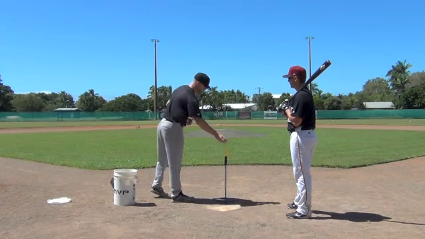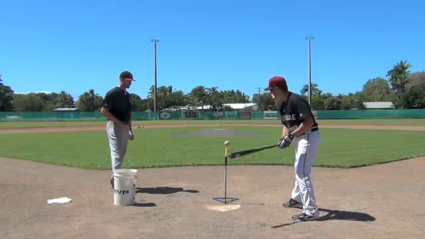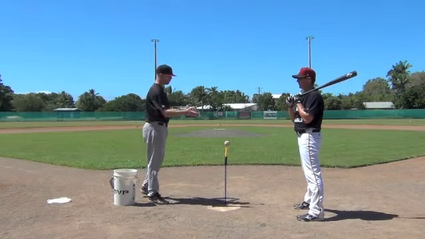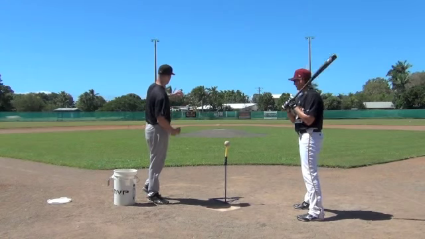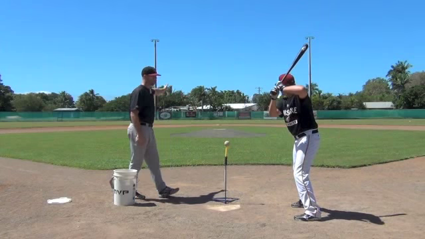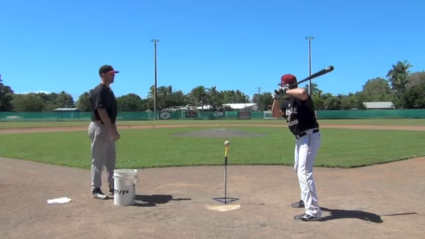So basically all we're going to do is we're going to get Shane to set up wherever he likes in relation to the tee. He's got the freedom to stand wherever he wants in relation to the tee, as long as his shoulders and feet are lined up basically directly towards the pitcher. And then we're just going to let him swing away.